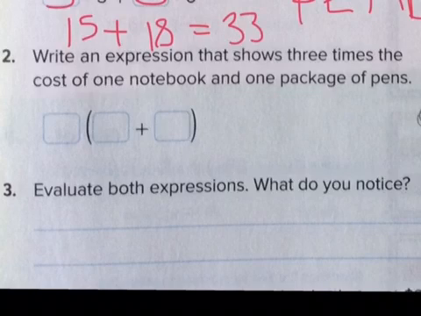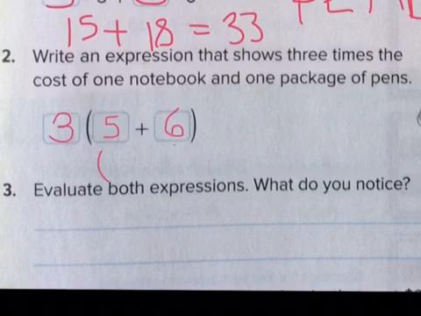We know that we got notebooks that cost $5 each, and we also got packages of pens that cost $6 each. But we know that we got 3 of these and 3 of these. So we can simply put the 3 on the outside, because let's say we were to add these two together, 5 and 6 is 11.